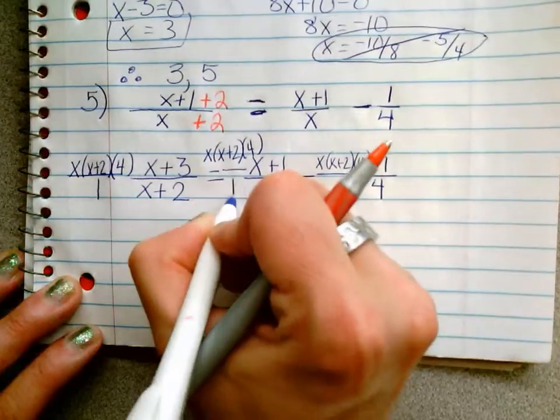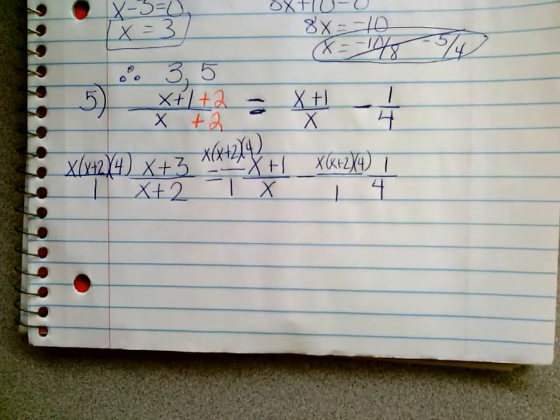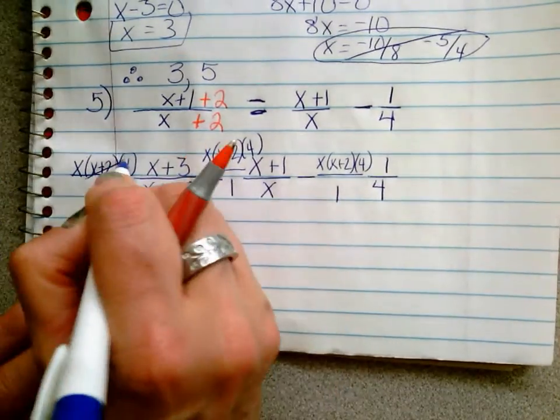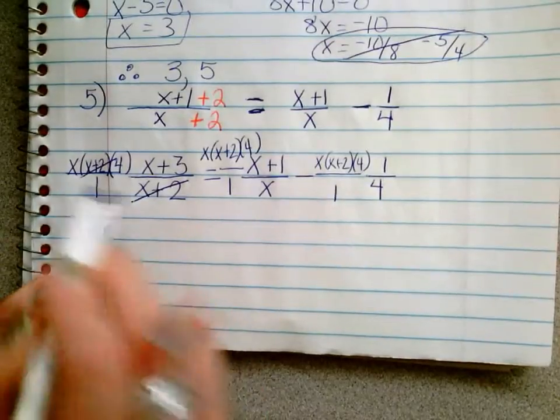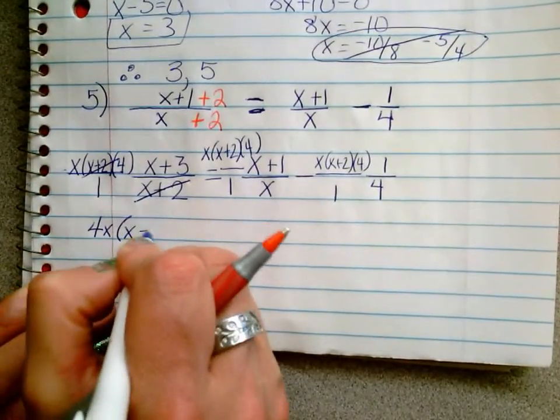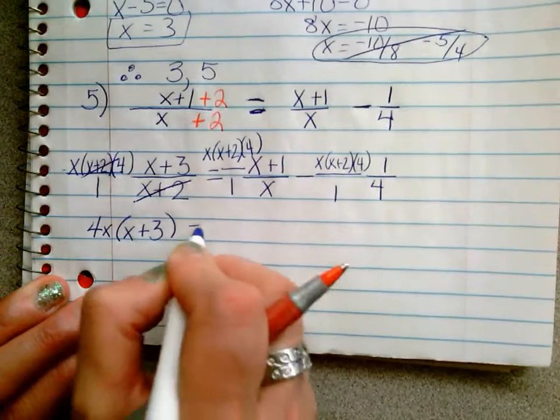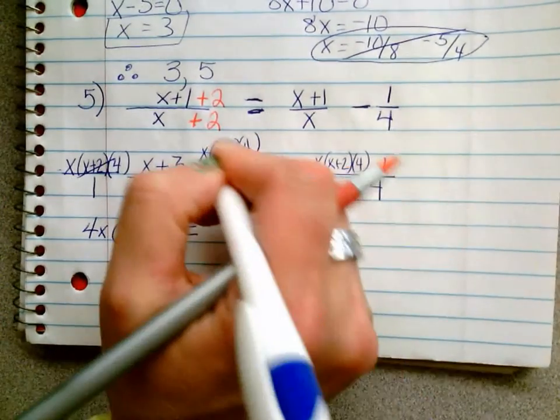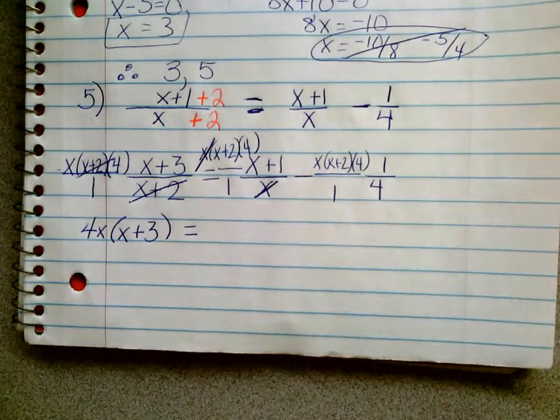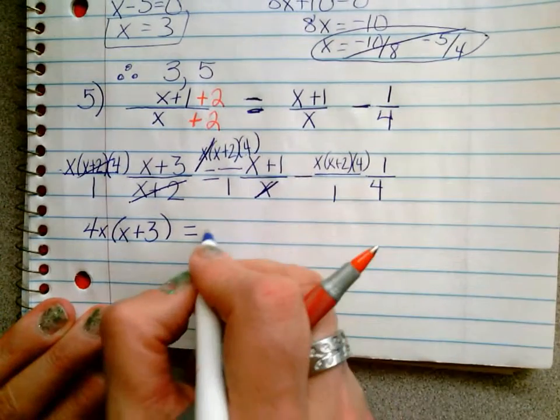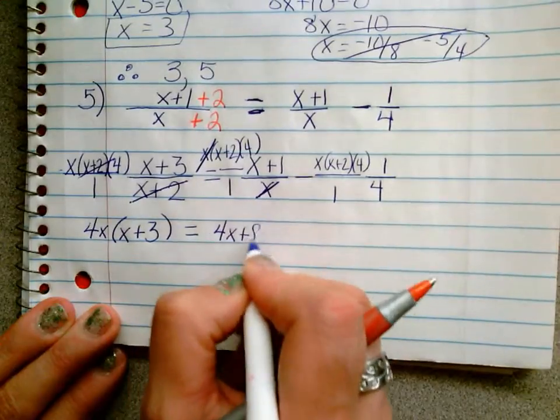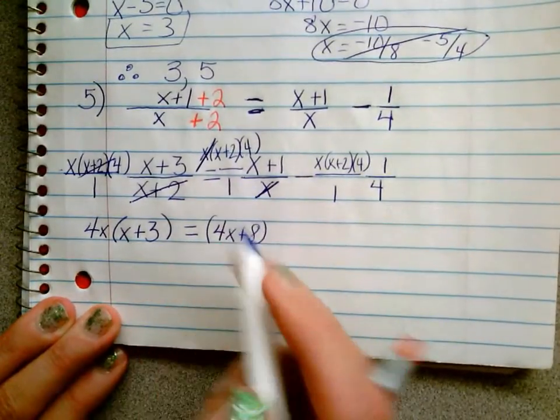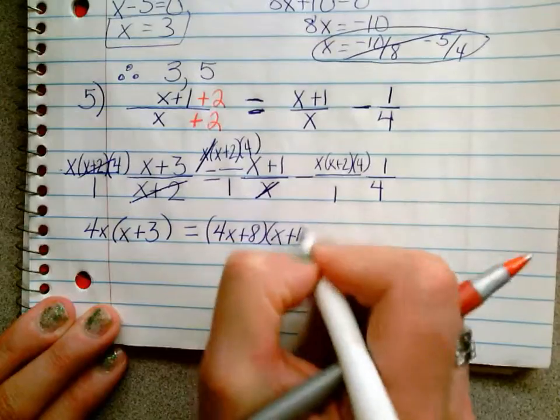Okay. Does everybody see where I got all this from so far? I know it's a lot of thinking. The x plus 2's cancel, leaving me x times 4 times x plus 3. Just going to build it like that so I don't make any mistakes. The x's cancel, leaves me with 4 times x plus 2, which is 4x plus 8, multiplied by x plus 1.